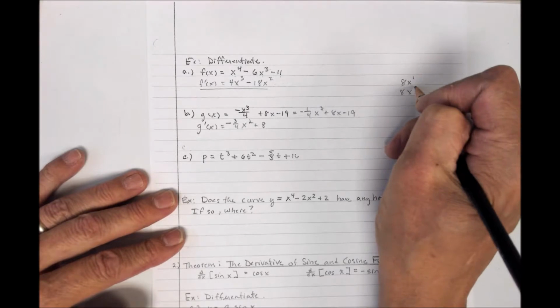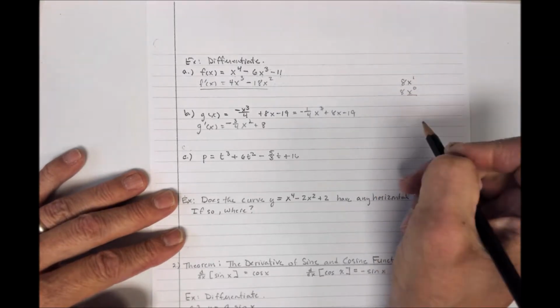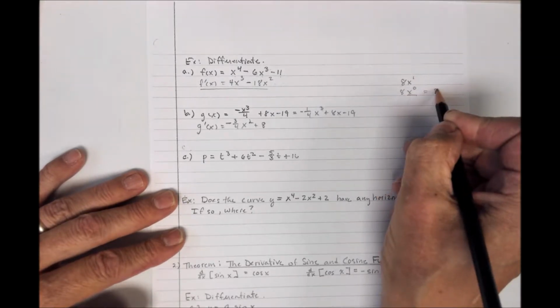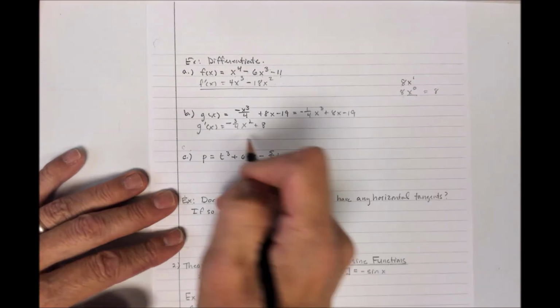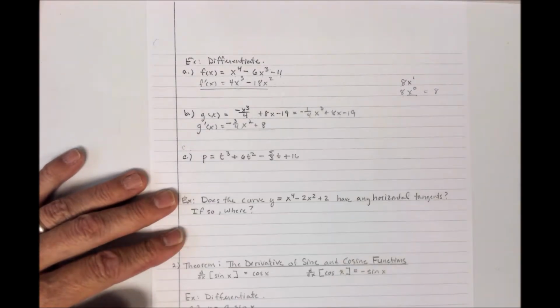Now again, 8x is like 8x to the 1st power, so if you use the power rule, that's 8x to the 0, and of course x to the 0 is 1. 8 times 1 is 8. And the derivative of minus 19, it's a constant, that's just 0, and there's my answer. And I would leave it just like that.